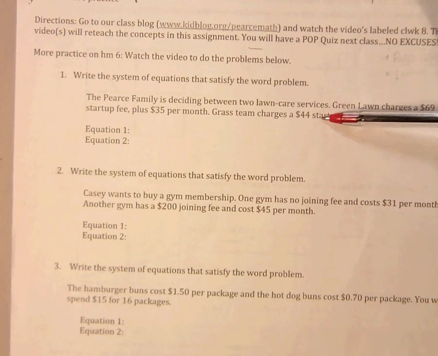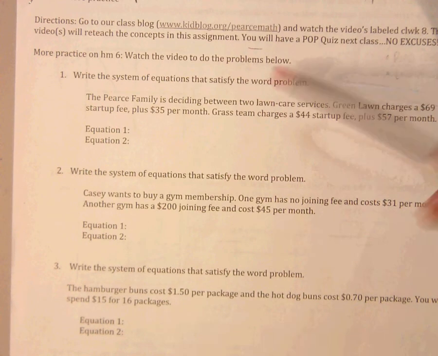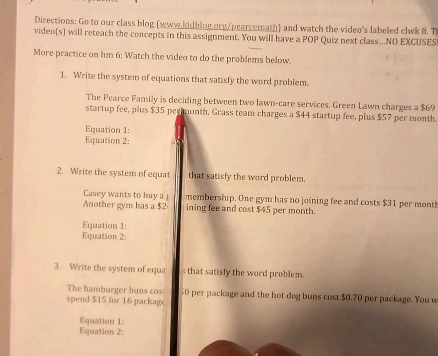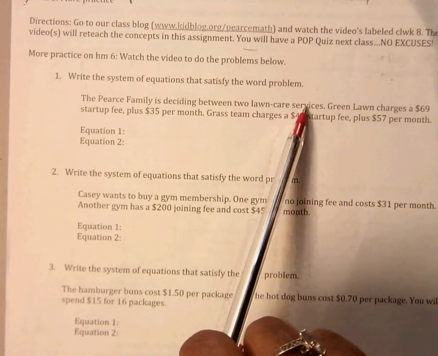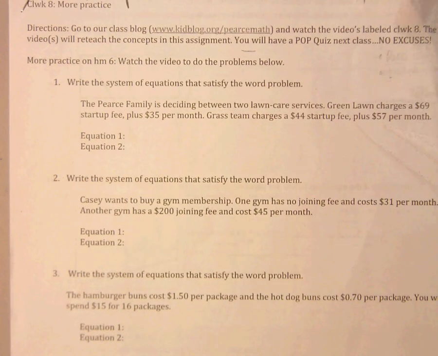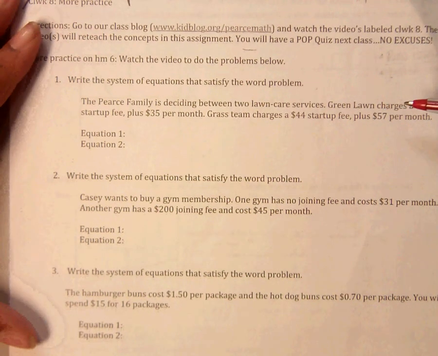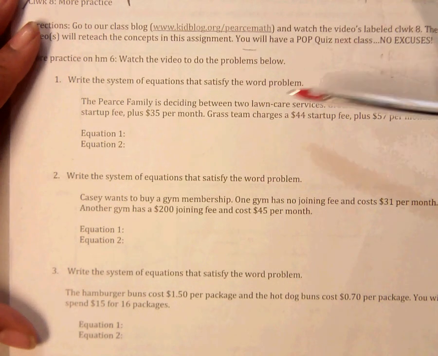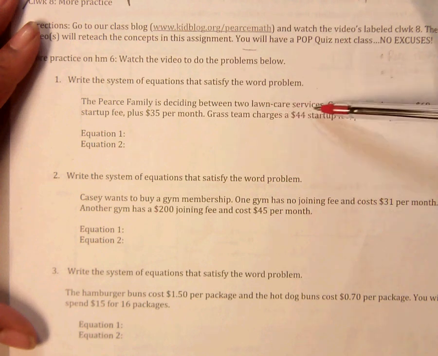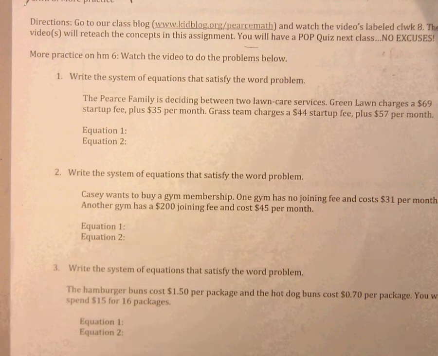I want you to pick a pattern 1, 2, or 3 when you read it. The Pierce family is deciding between 2 lawn care services. Green Lawn charges a $69 setup fee plus $35 per month. The grass team charges $44 setup fee plus $57 per month. Okay, go ahead and pick a pattern.